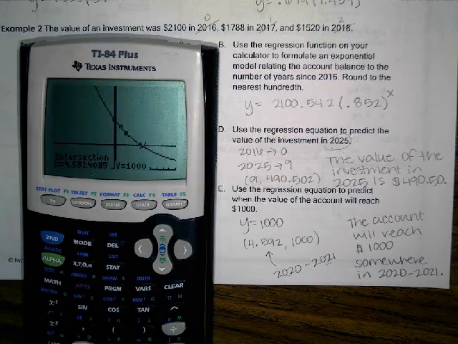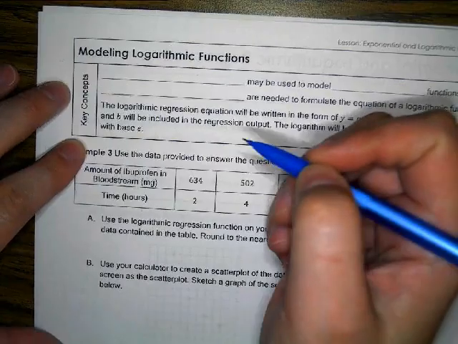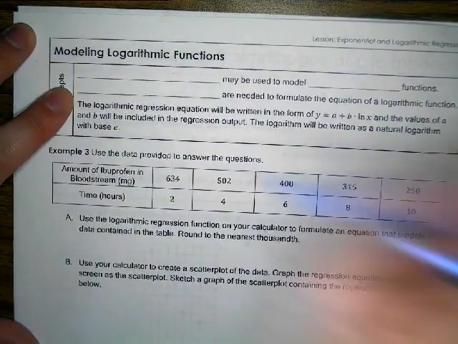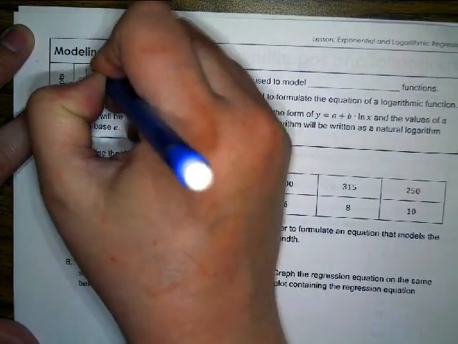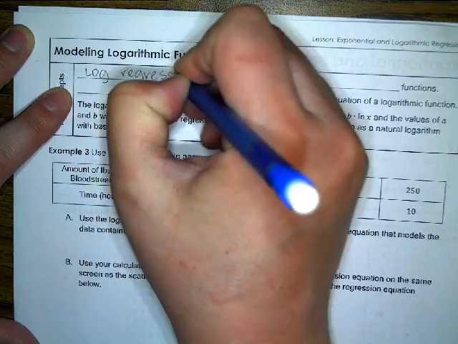All right, for this one, log regression is used to model log functions. At least 2 points are needed.